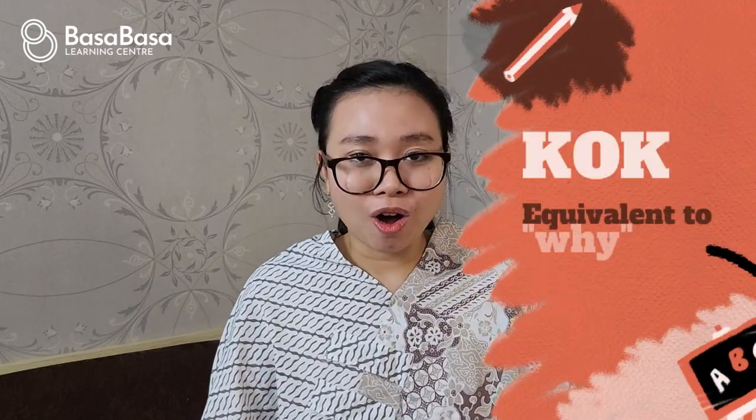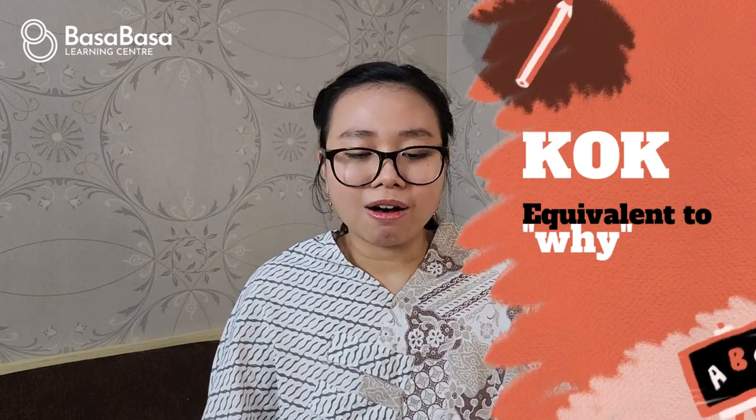The next one is kok. The difference between particle kok and the previous particle is that kok can be translated as why in English, or equivalent to mengapa or kenapa, when, of course, placed before a statement. Let's take a look at some daily conversation examples. Kok nggak jadi? In this sentence, kok is placed before the statement nggak jadi, which means it is used to ask why the person is canceling the plan to go to the beach together. It's a common way to inquire about the reasons behind someone's decision or action.